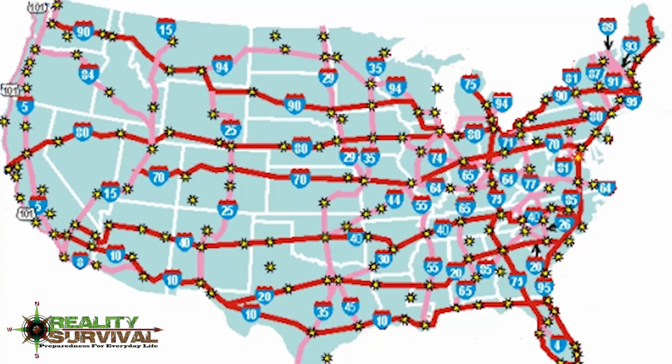Odd numbered freeways run north and south. And so like if you start over on the west coast, then you've got like 5, then come a little bit further east and so on down the line. You get 15, 25, 35, 55, 95, and so on. As you get more to the east coast, there's clearly more freeways, but they generally all follow this numbering scheme.